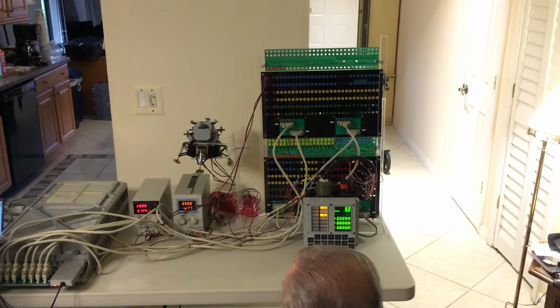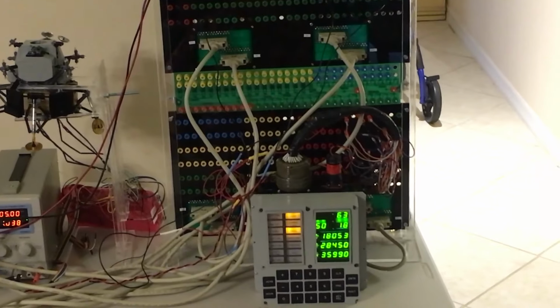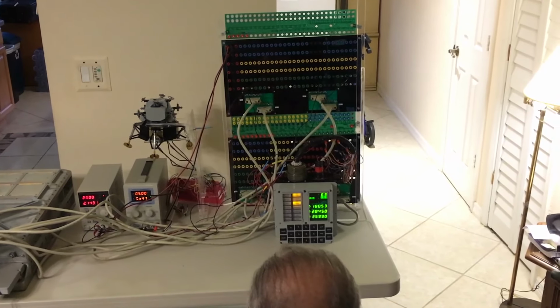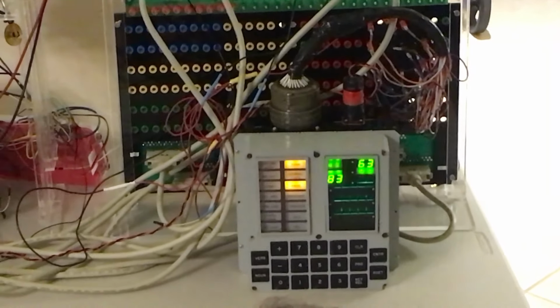Okay, so I finished doing that. Okay. So we can proceed. And we're back to the auto maneuver screen. So now I can do a verb 83, which is a request display of rendezvous parameters.